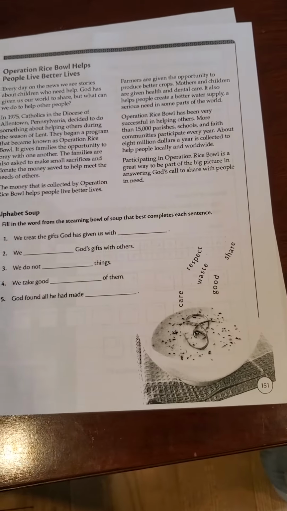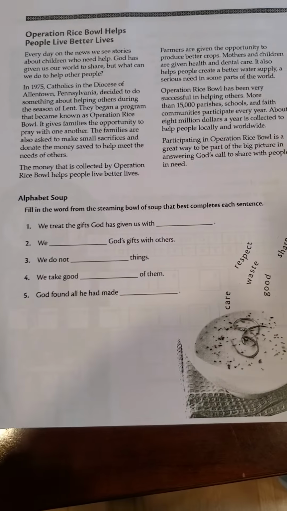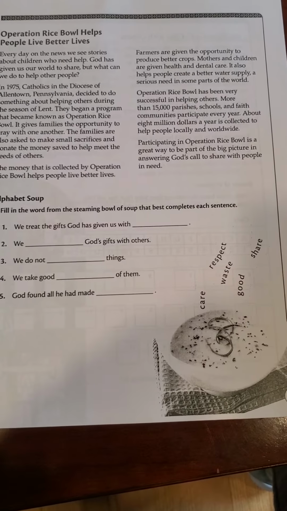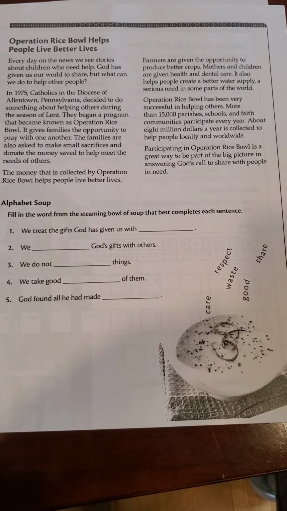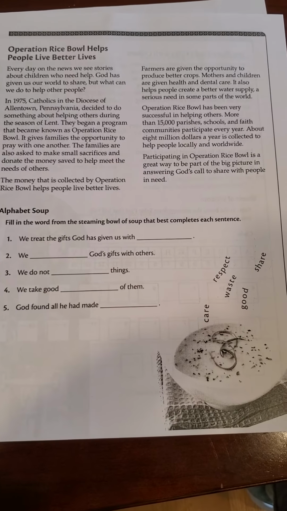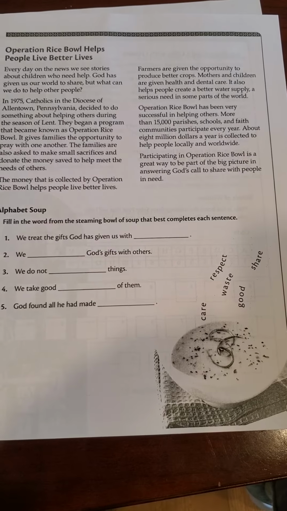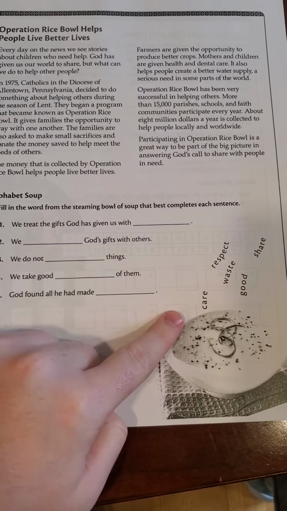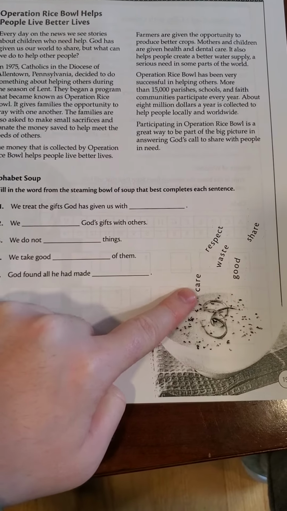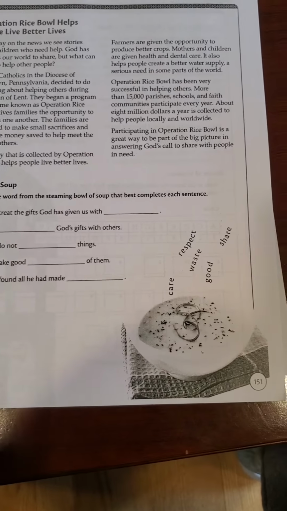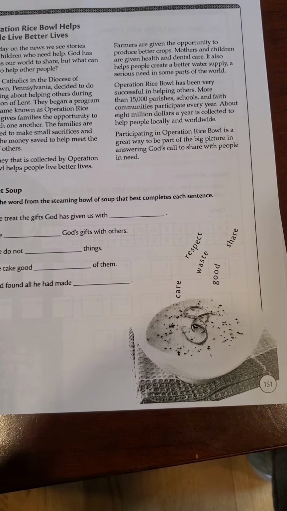All right. We're on page 151 now. Again, we have some questions that go along with the readings here. It says alphabet soup. Fill in the word from the steaming bowl of soup that best completes each sentence. So think of these words over here as your little word bank. We have care, respect, waste, good, and share.